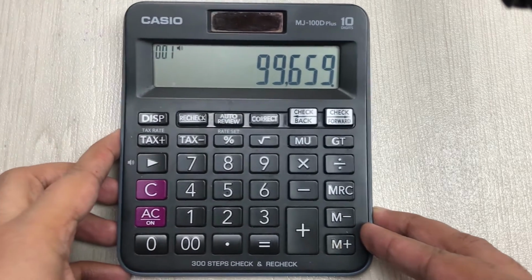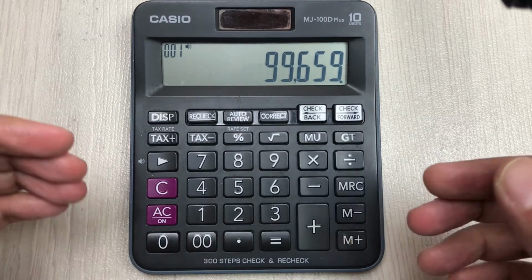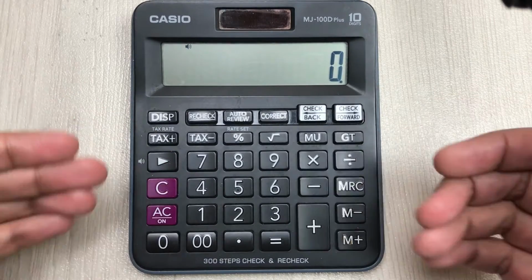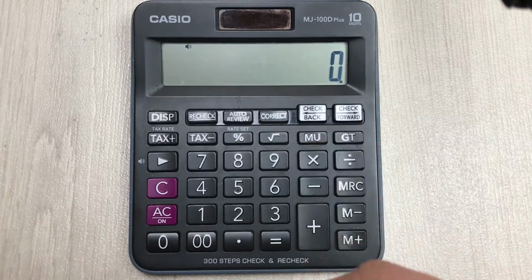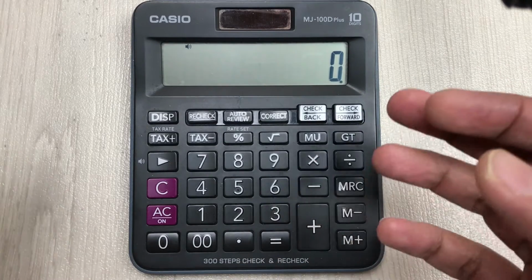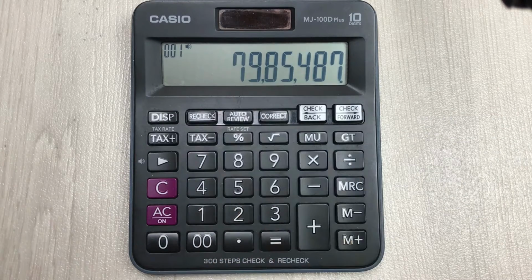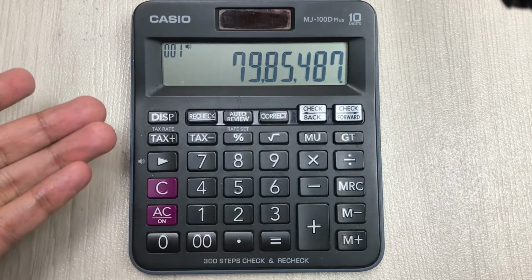In today's video I am going to show you how to save or how to store any number on your calculator. So guys, for example, you have any number, for example any mobile number or any other number. Let's say you have this number, and you want to store this number in your calculator.